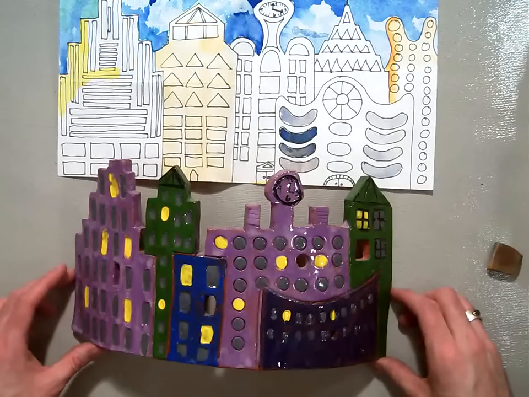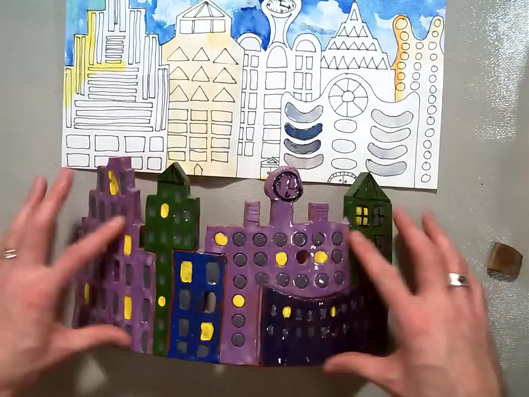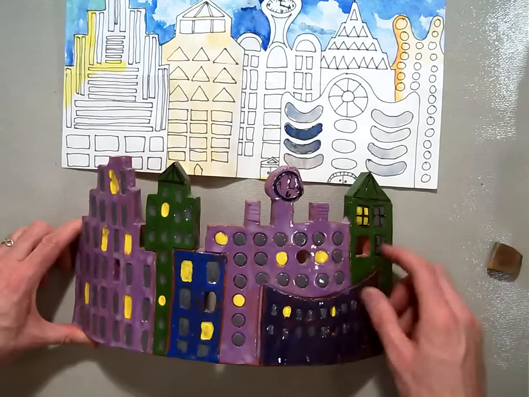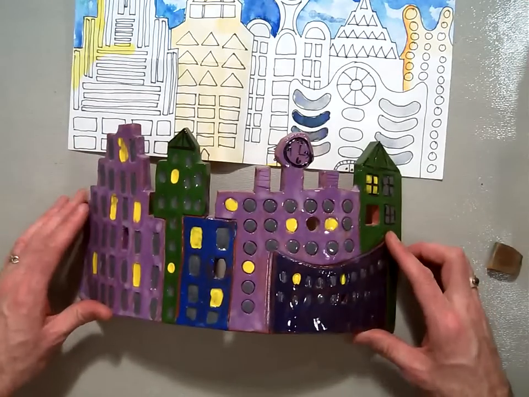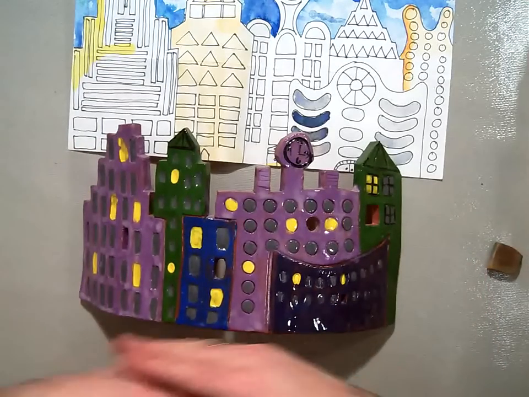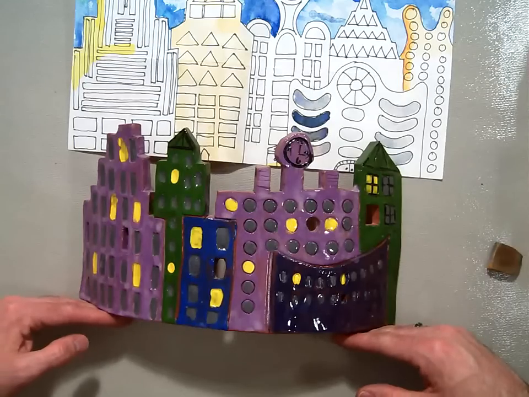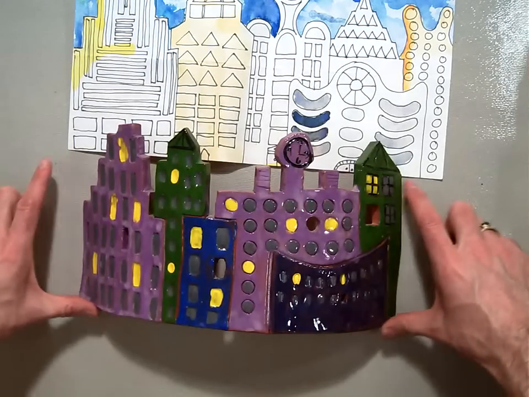Welcome back. In this video we're going to be making the watercolor plan sheet for our ceramic cityscape that we'll make in our later version, but we'll talk about the ceramic version more when we get to that part. Basically, we're taking the top of a cityscape. We've looked at a lot of buildings, architecture, and skyscrapers, and now we're going to do this top of the cityscape.